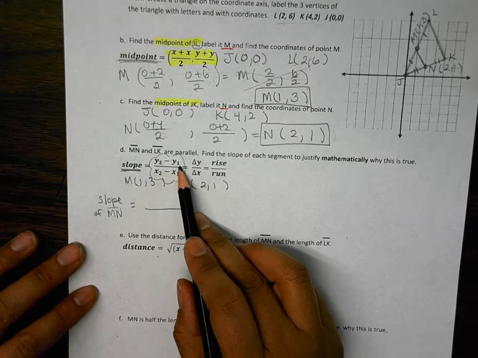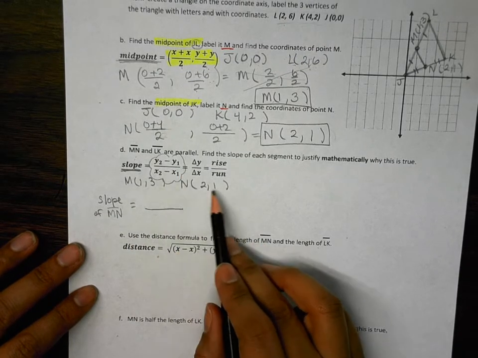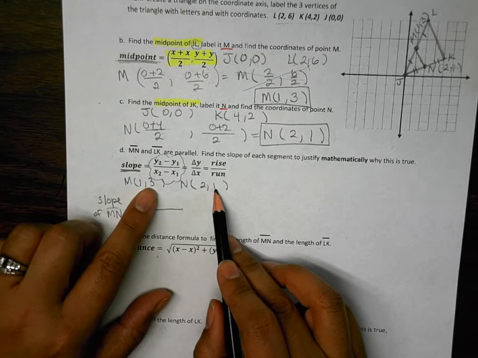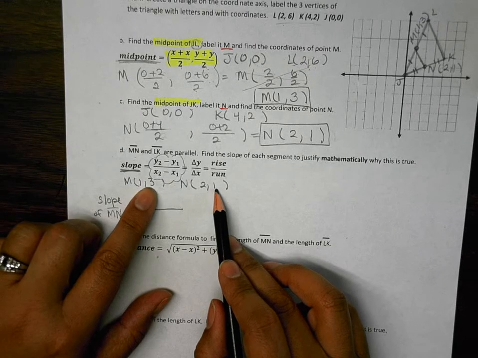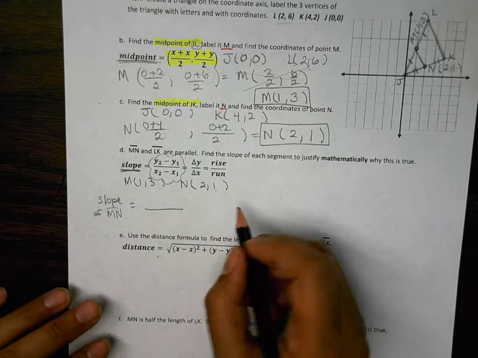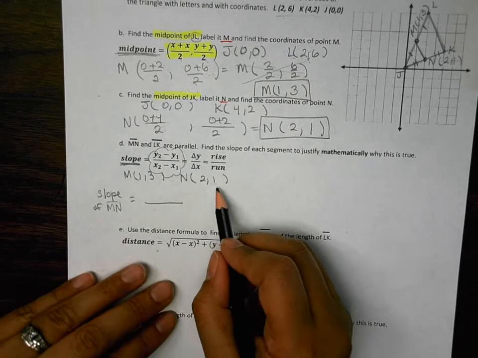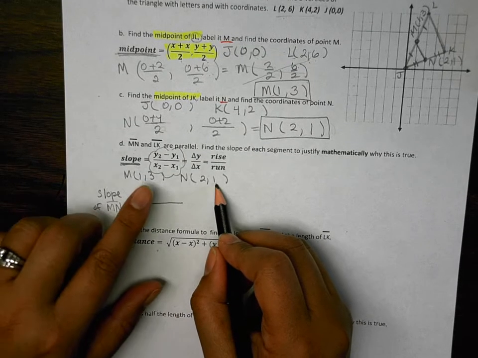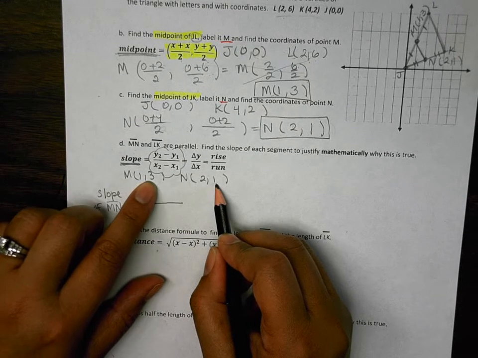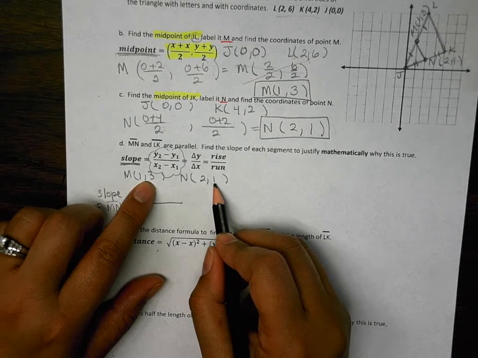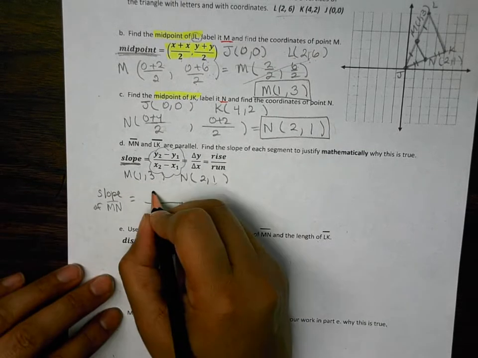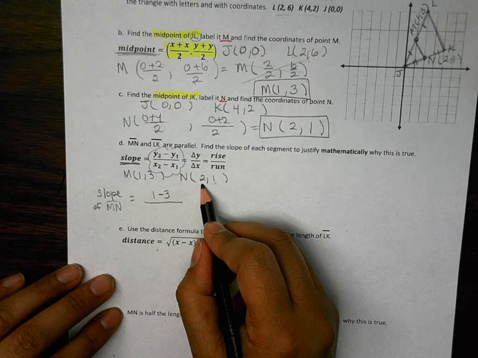All right, let's write our fraction. Y2 minus Y1 over X2 minus X1. Y2 is 1, and Y1 is 3. So what do I have? What take away what? Thank you.